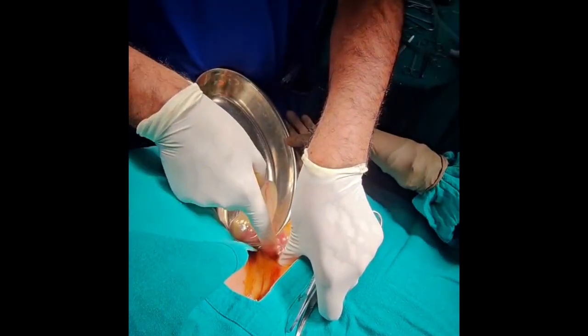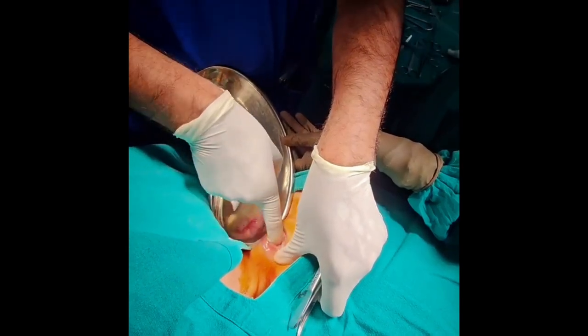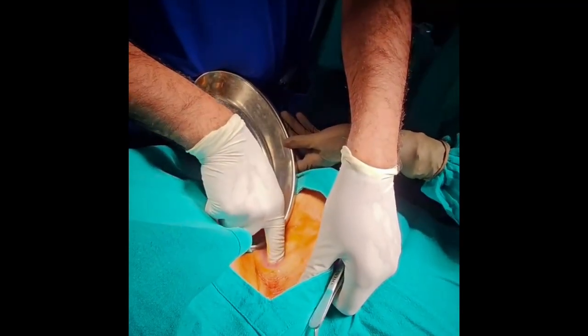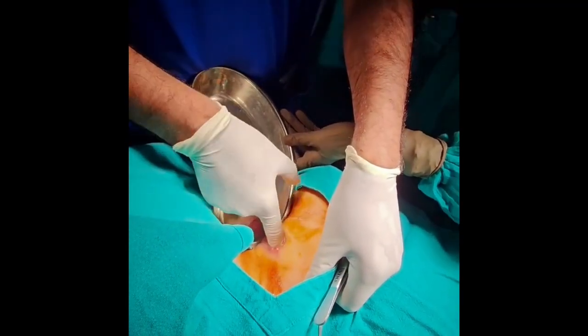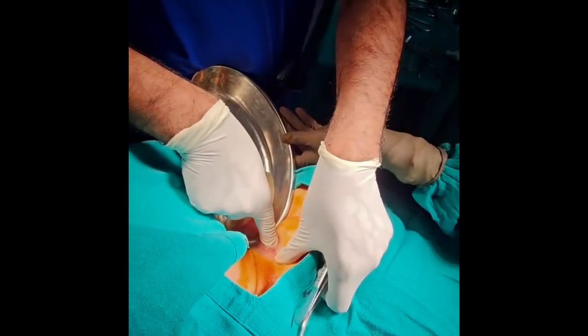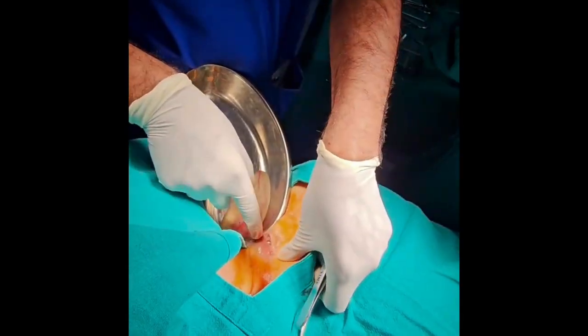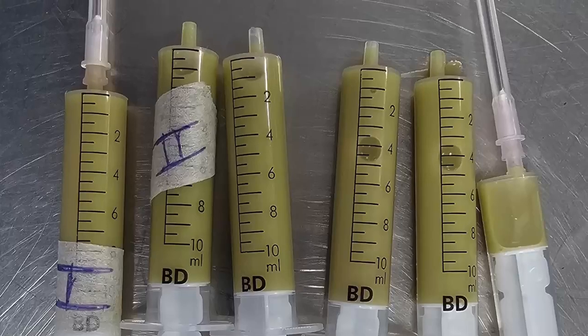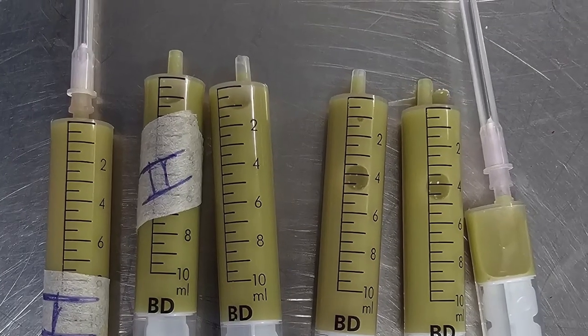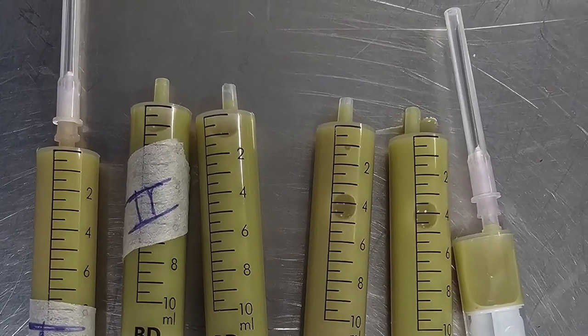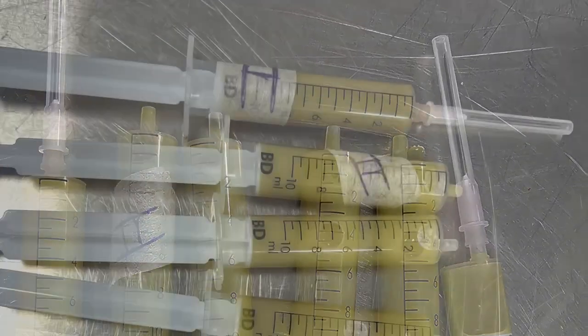After doing so, I will apply the betadine and hydrogen peroxide wash so that all bacteria or infection will die by this solution. You can see this is the amount of pus, about 100 cc approximately, as seen in the USG.